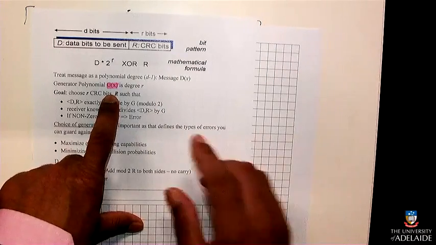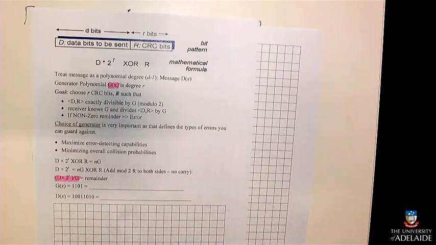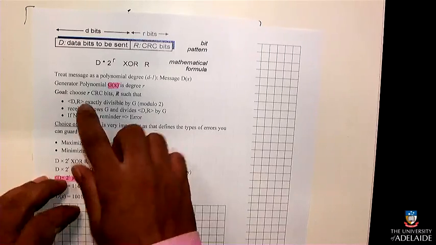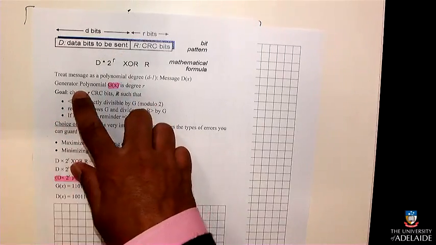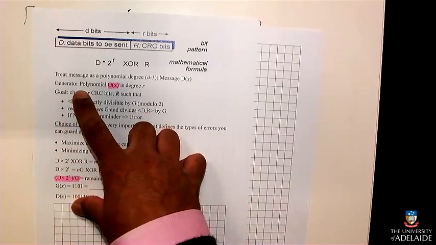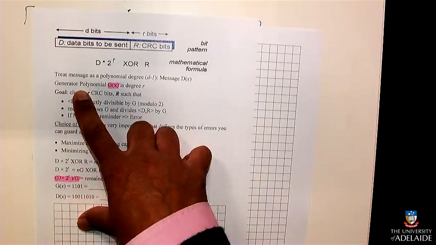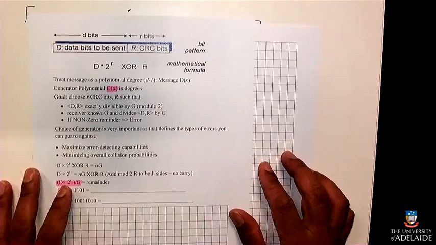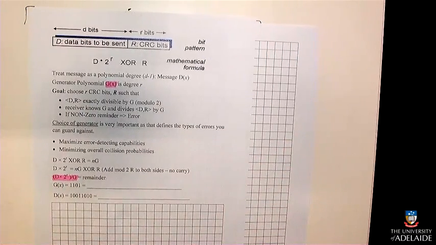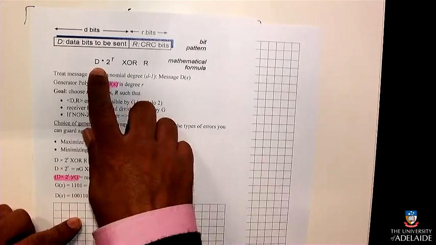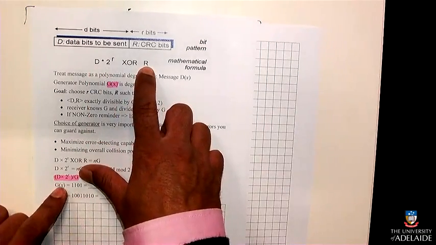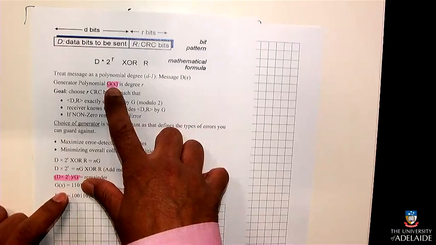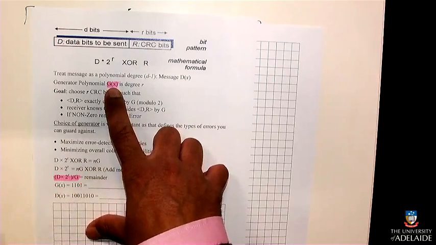Simple example, but we do this in binary. Because we do it in binary, and all binary strings, it turns out, can be represented as a polynomial, which just means x squared plus x cubed plus 1, whatever, any of these equations that you come across. Without going too much into detail, the way to think about it is simply what I just said. We have data that we want to send, and we want to find an R such that when we divide it by some number G, we get back 0.